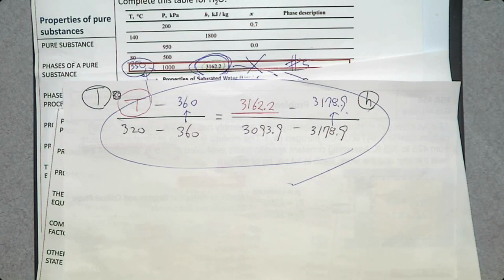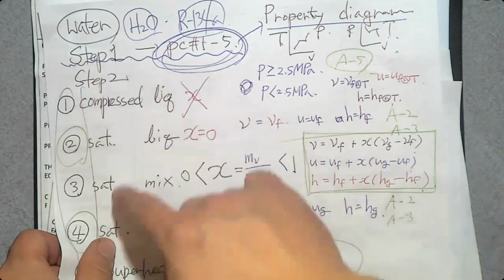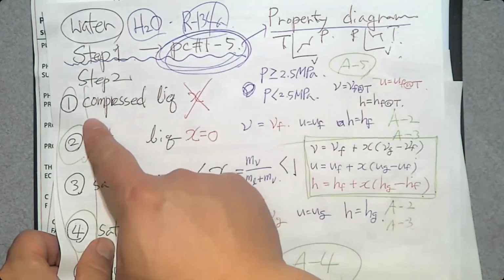This particular problem? Number 5, superheated vapor. I'm saying, what if the phase is given? If I give you the phase description, you don't have to make a property diagram because you already know the phase. Then you can just use this slide, right?